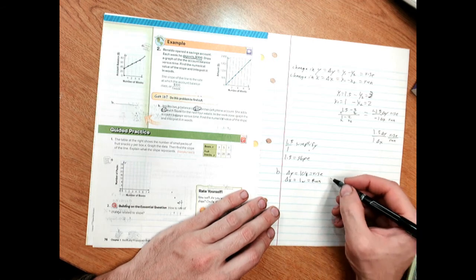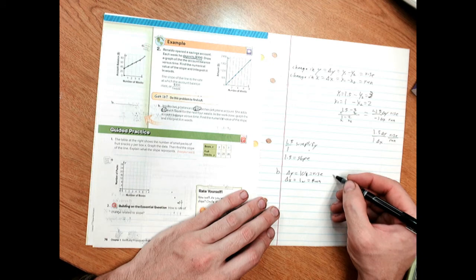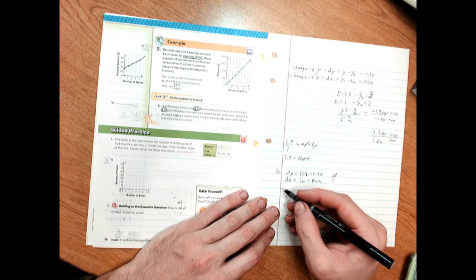Rise over run equals slope. So what is our slope? Our slope is 10 over 1. Can we simplify that? Why, yes, we can. That is 10.